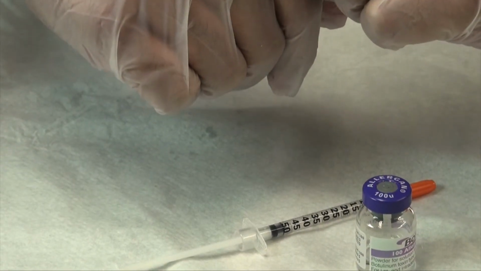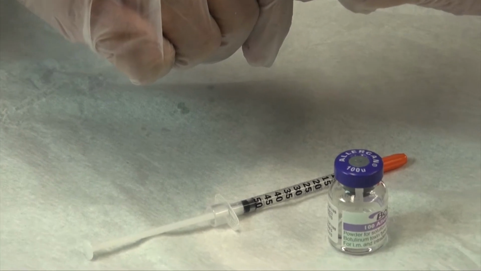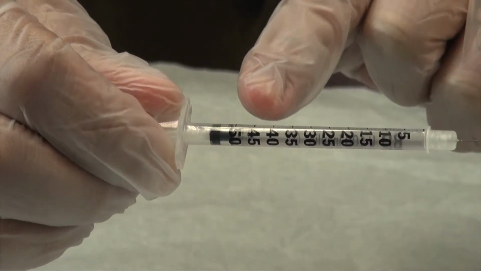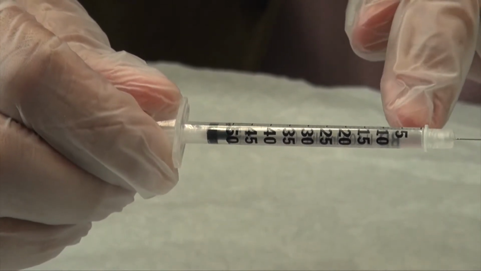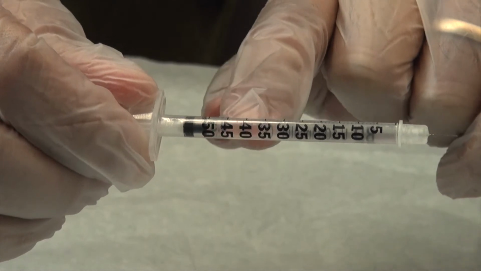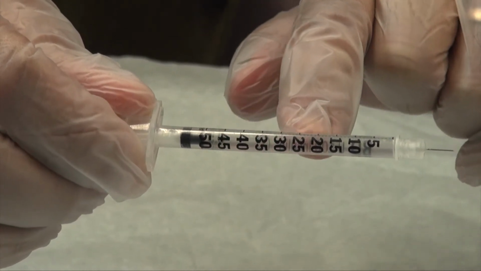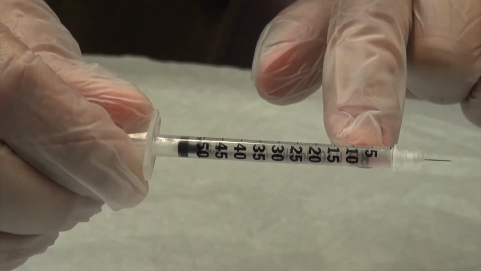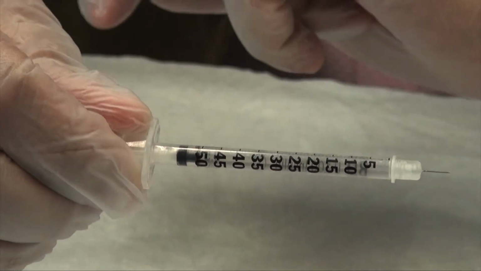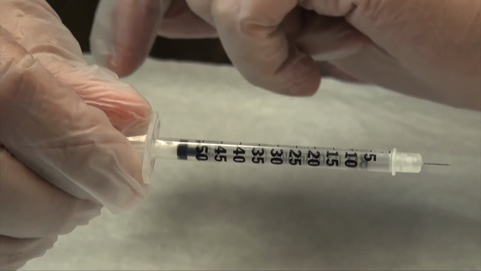100 units in 2.5 mils of saline is equivalent to 20 units in 0.5 mils of saline, 20 units of Botox in the 0.5 mil syringe. This equates to 2, 4, 6, 8, 10, 12, 14, 16, 18, 20 units of Botox. So 2 units per 0.05 mil graduation.